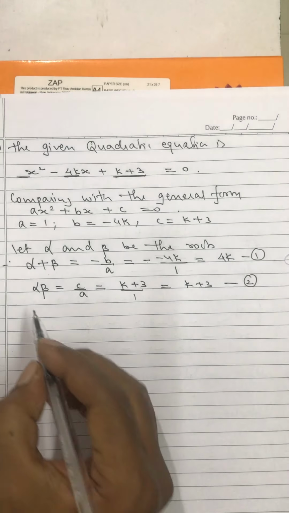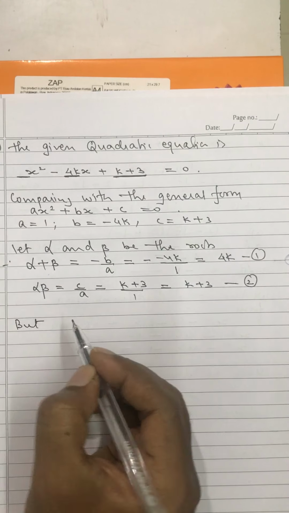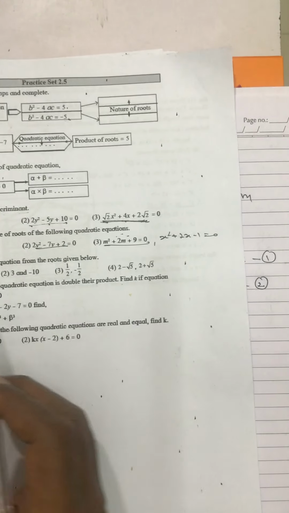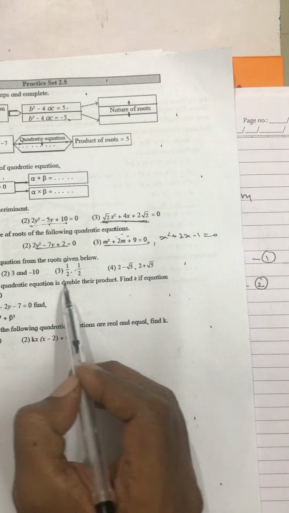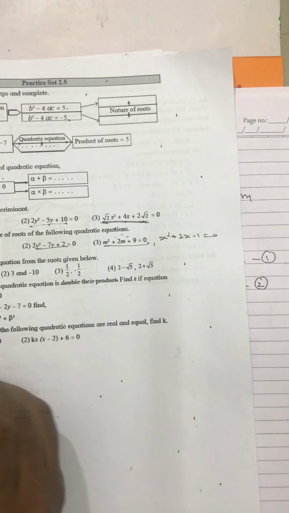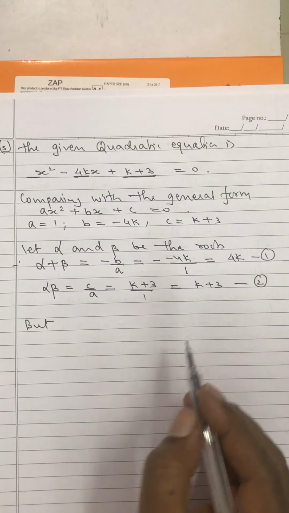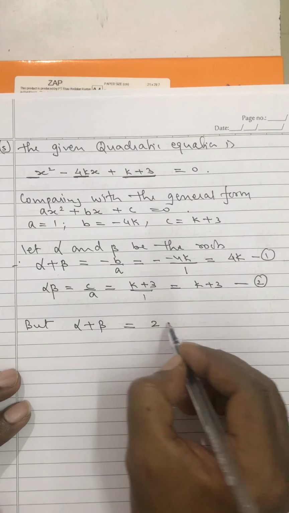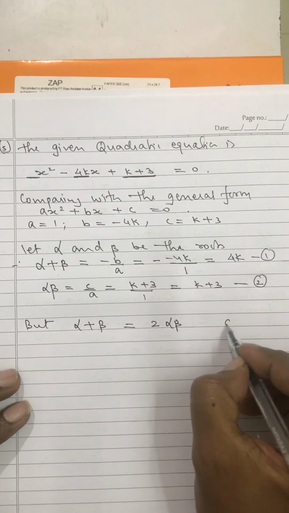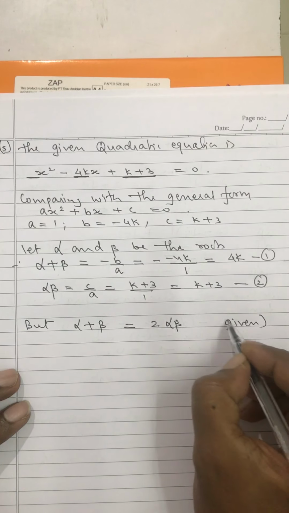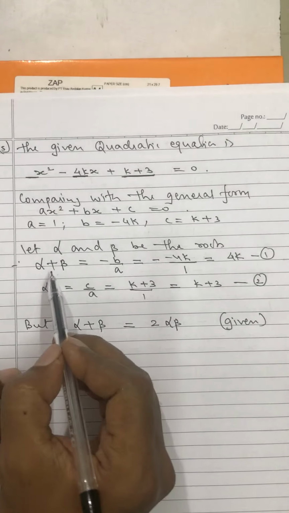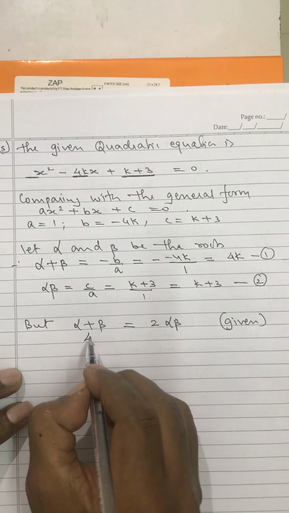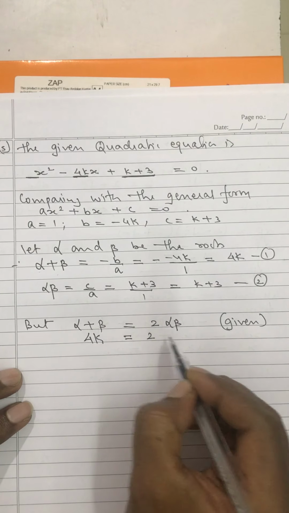But now they have given that the sum of the roots is double their product. Means what? This alpha plus beta, 4k, is double the product.